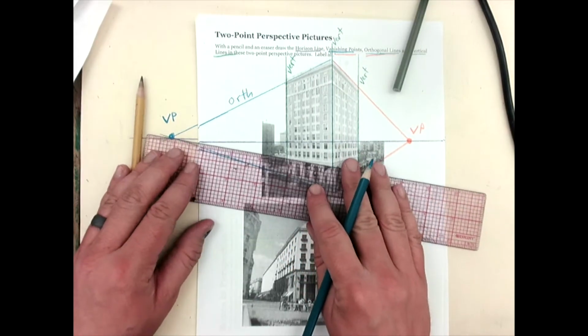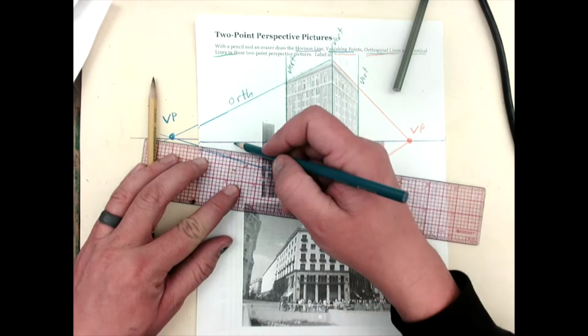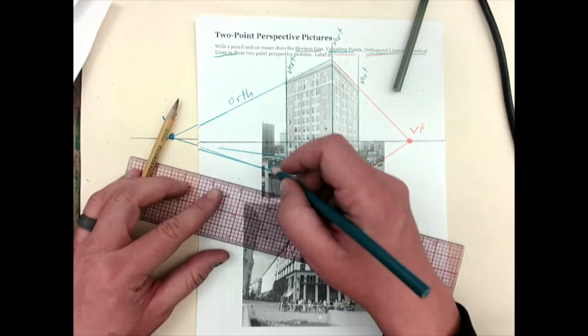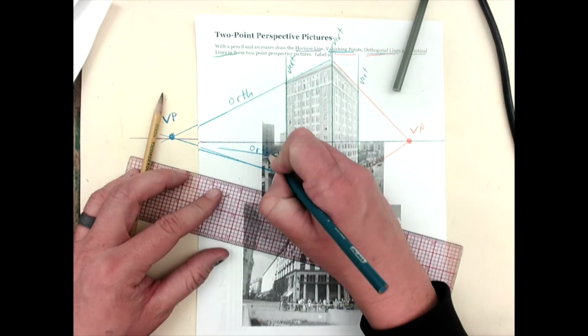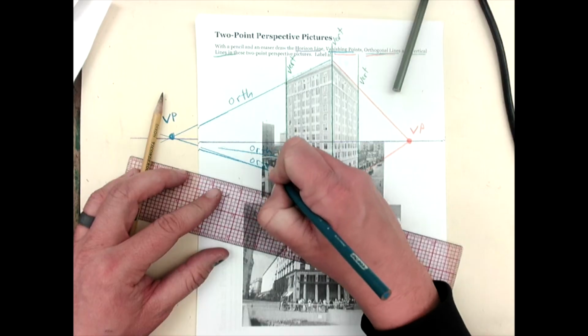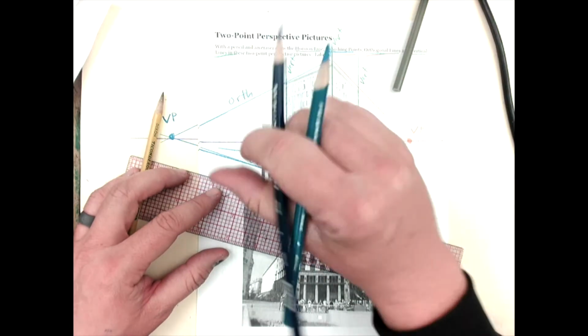Now I'm labeling these. I'm going to label this orth for orthogonal. The vertical lines are labeled vert for vertical. I'm going to add another orthogonal line. I want to have 3 of each type of line.